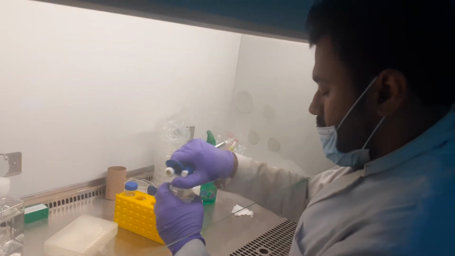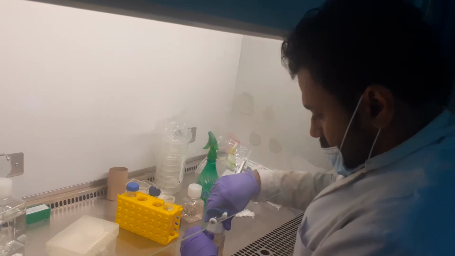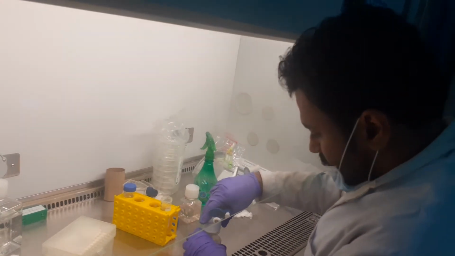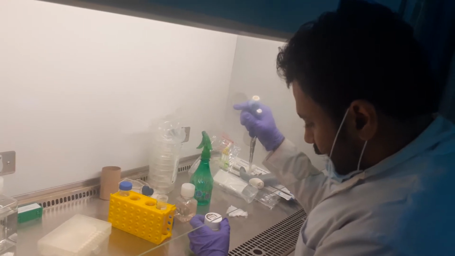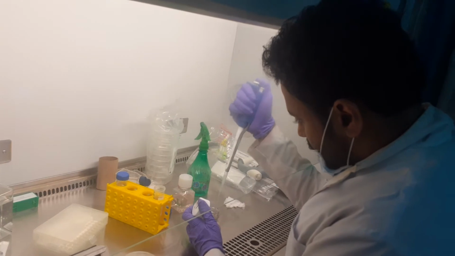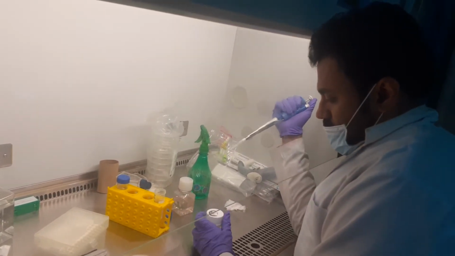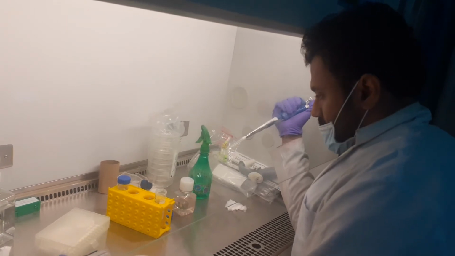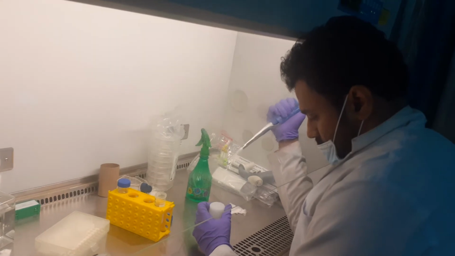This is 1 ml. This is an antifungal antibiotic, not a pure antibiotic. 1 ml, 1000 units.